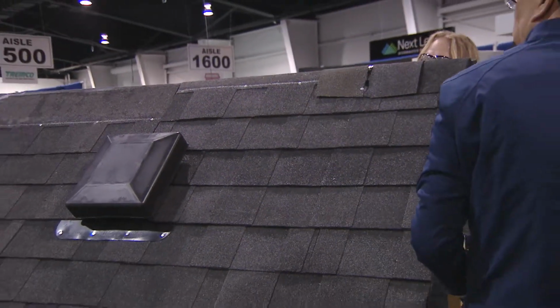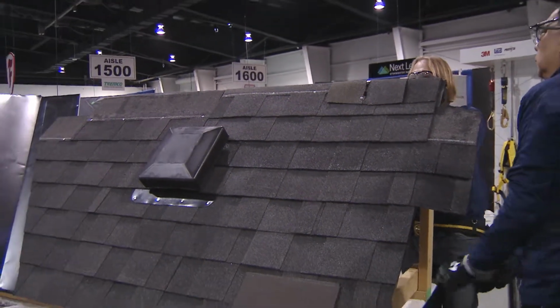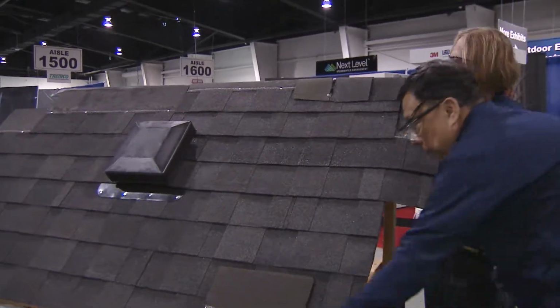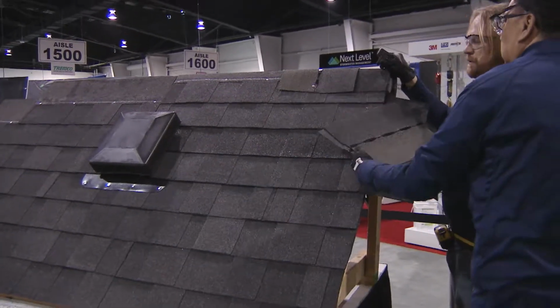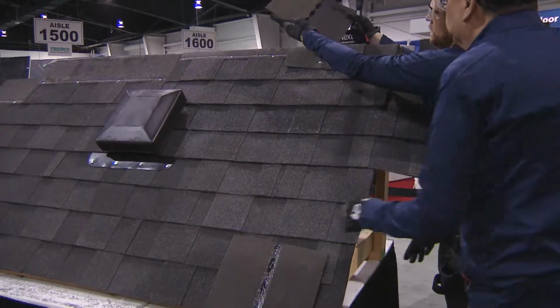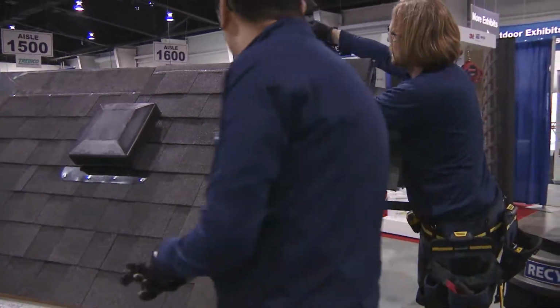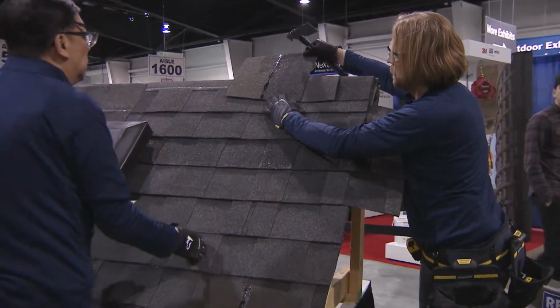As you can see, the nails are being installed about 1 inch from the bottom of the capping and just inside the glue line, so that the next capping will seal above the glue line and prevent wind-driven rain from blowing in where our nails are.